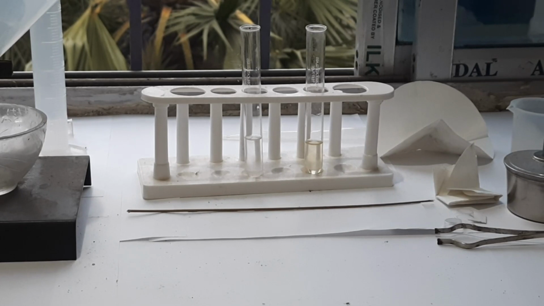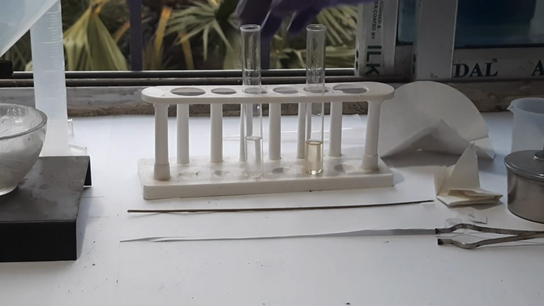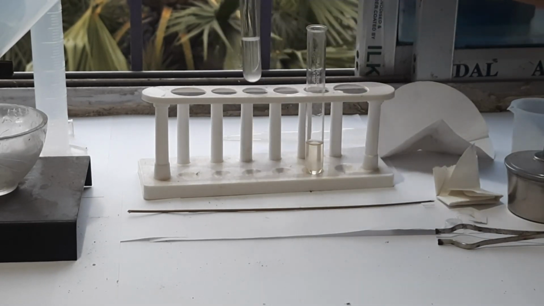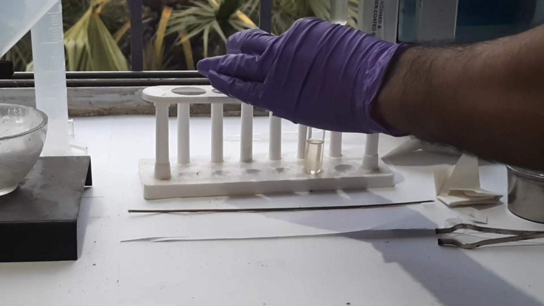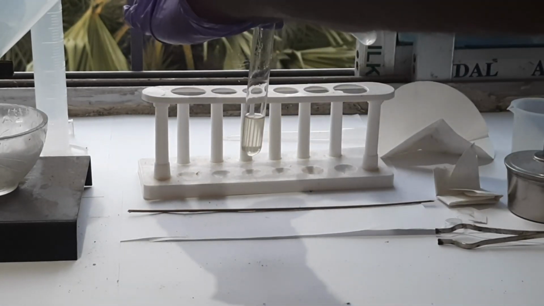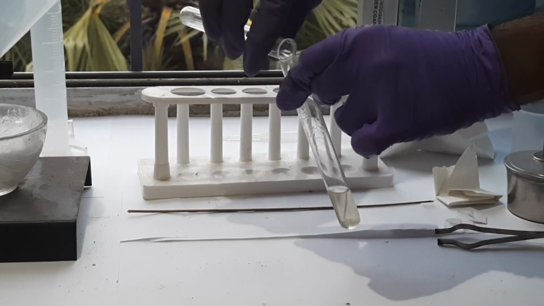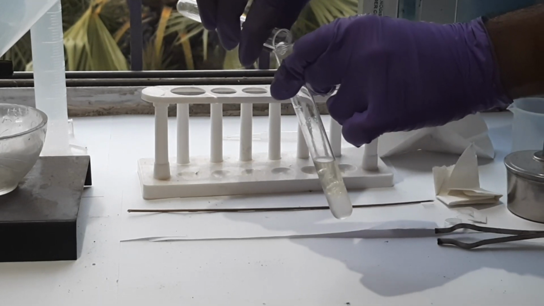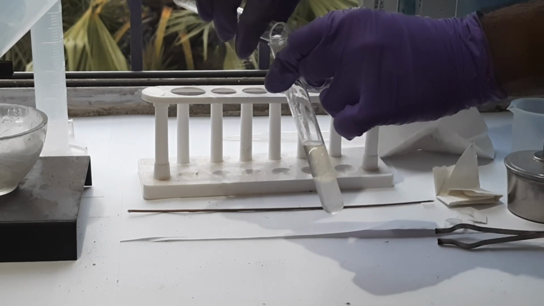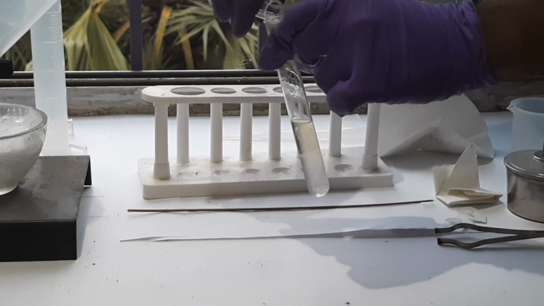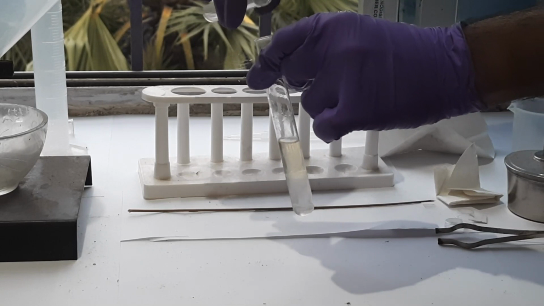Now you can see this is sodium hydroxide and this is coconut oil. Slowly you have to mix it. It is one type of exothermic reaction, so heat will be evolved.